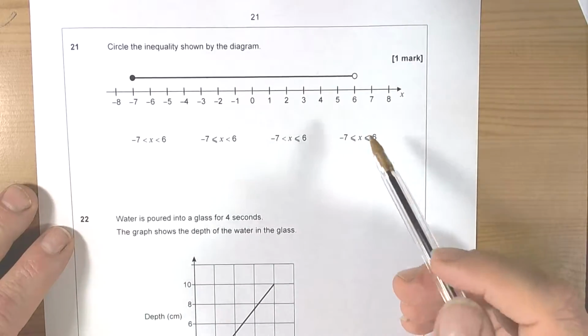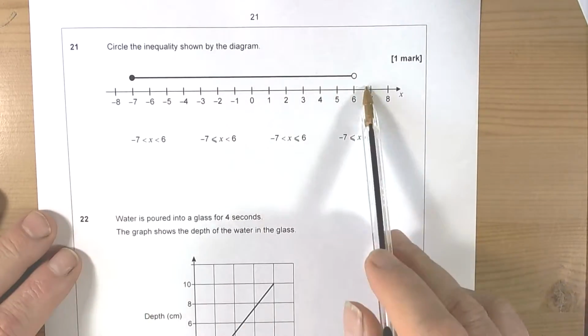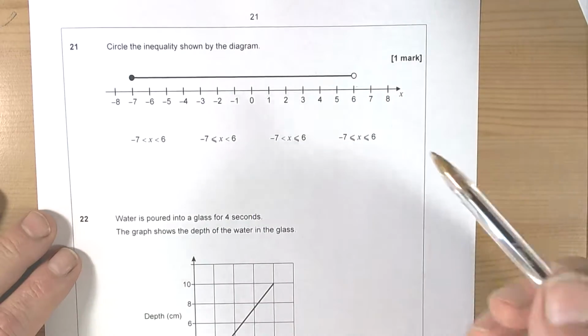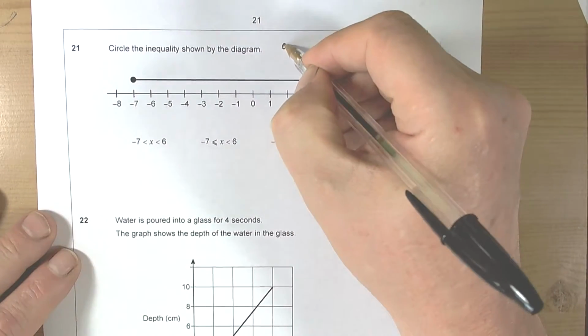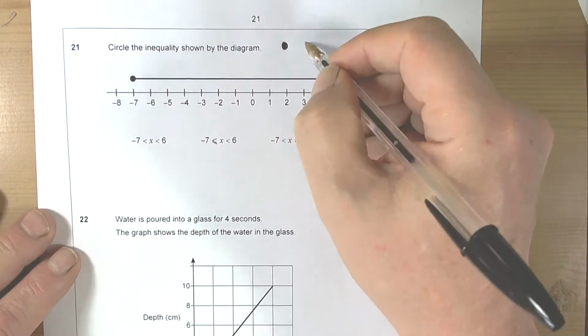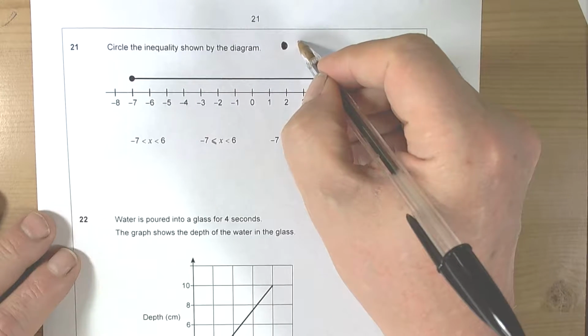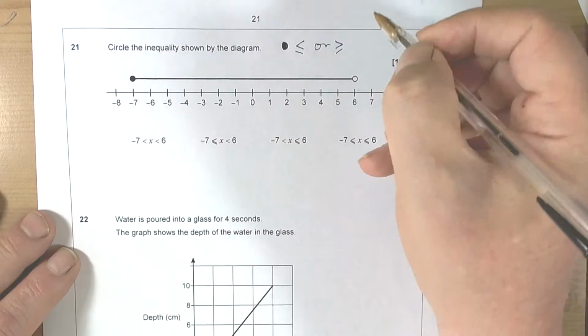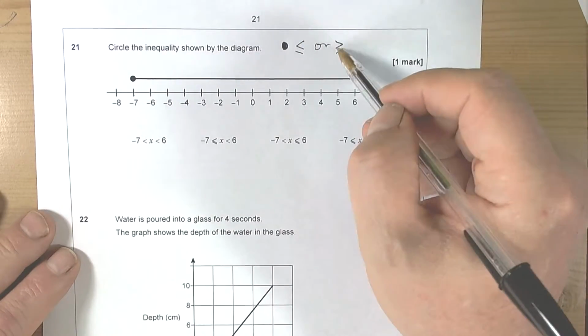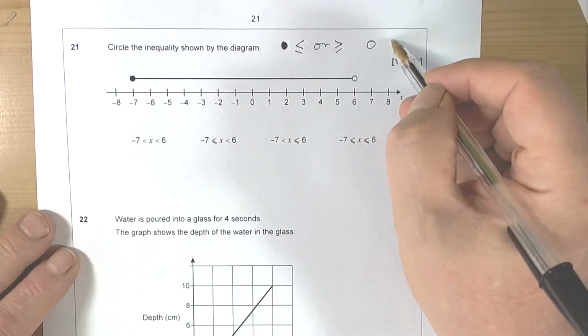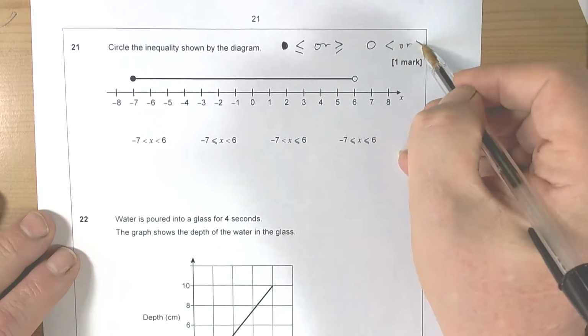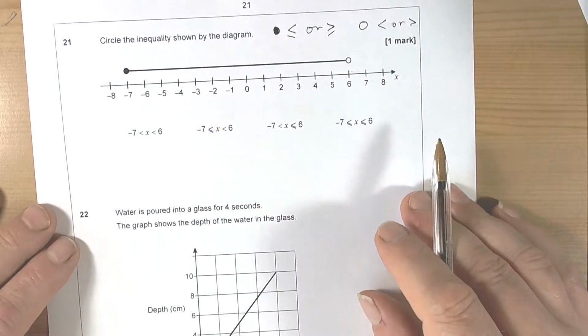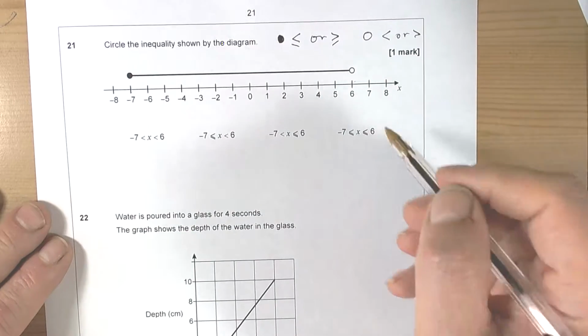Okay, so this question is showing an inequality represented on a number line, and what we've got to remember is that if we've got coloured in circles on number lines for inequalities, then it could be equal to or greater than. So it could be either of those symbols. Open circles means it's that or that. We've just got to recognise how the numbers are working. So we've got to be careful.